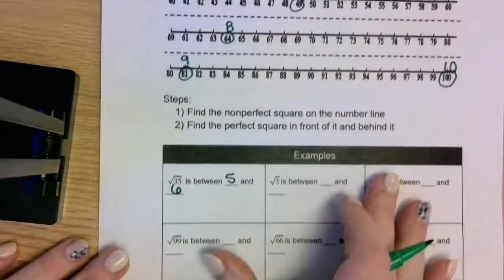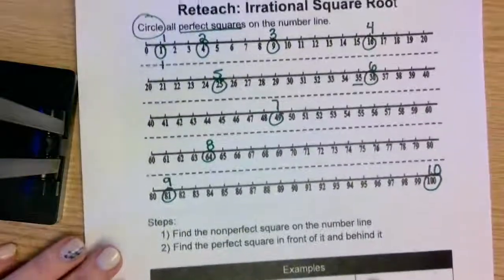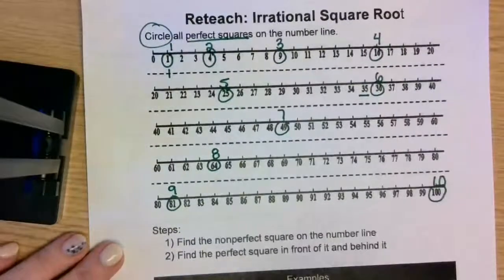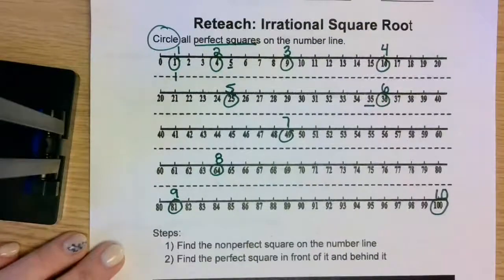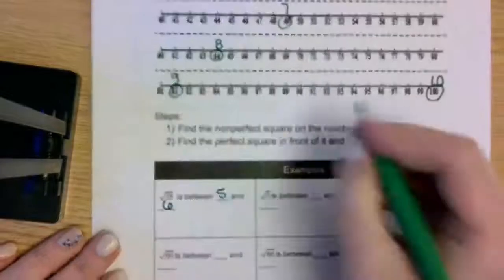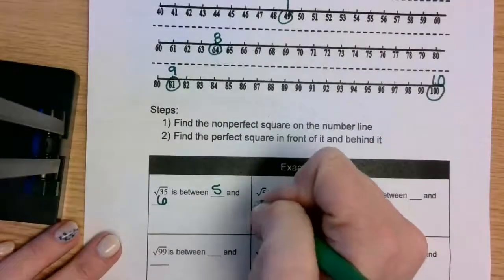All right, our next one is square root of 5. I'm going to go up to my number line. I see square root of 5 right there. It is going to be between 2 and 3. So I'm going to go down here. All right, 2 and 3.